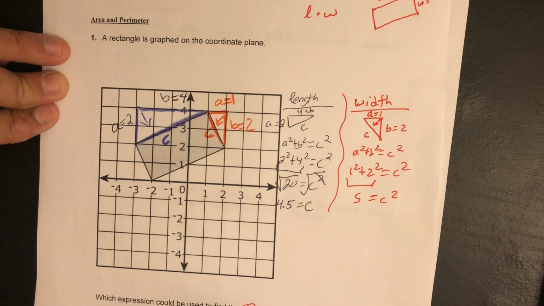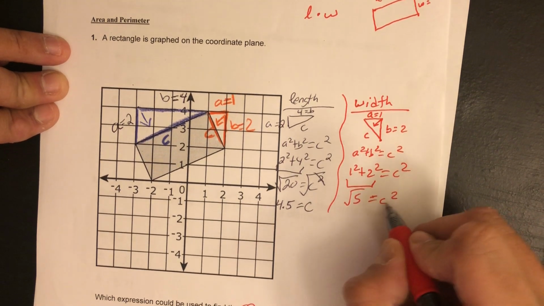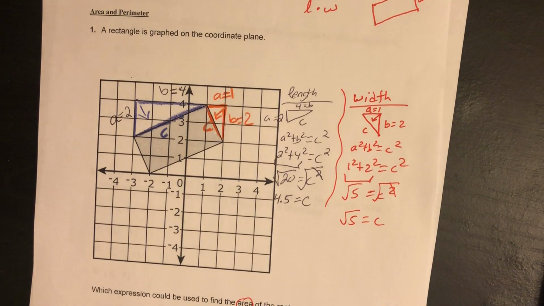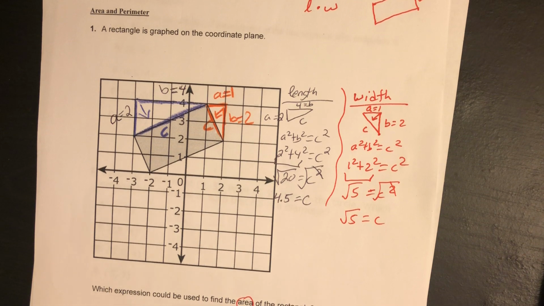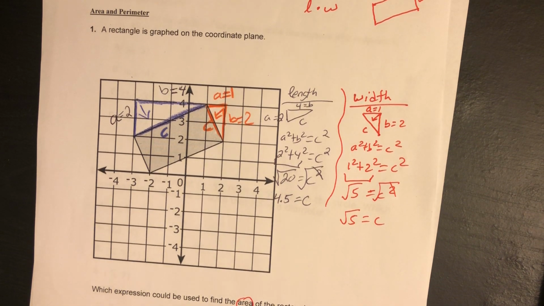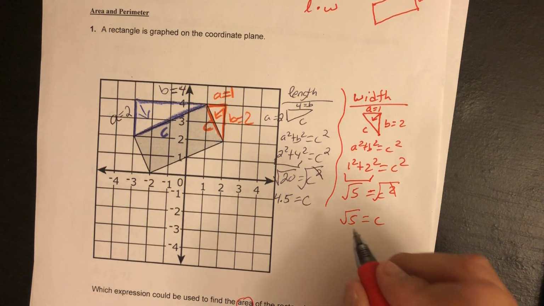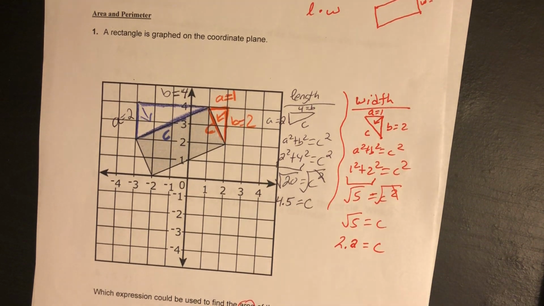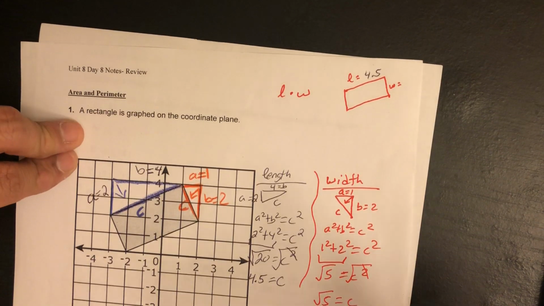So now the square root of C squared is just the square root of 5. And of course, if you want to convert that into a decimal, make sure you use decimals. And that gives you 2.20 or 2.2. Okay? And that will be my width.